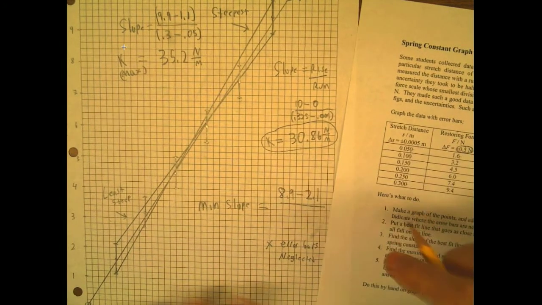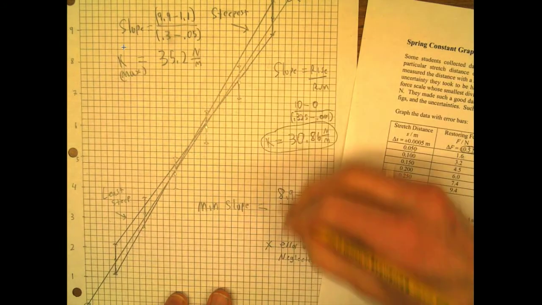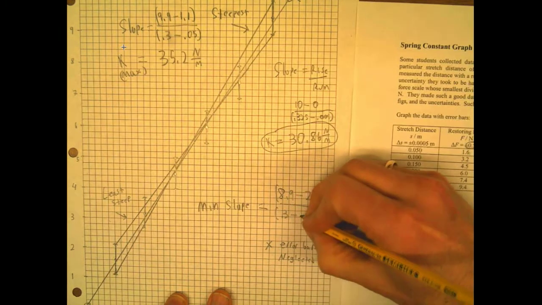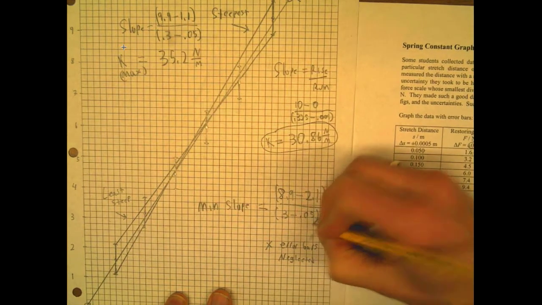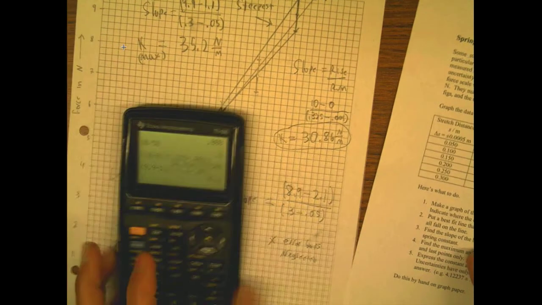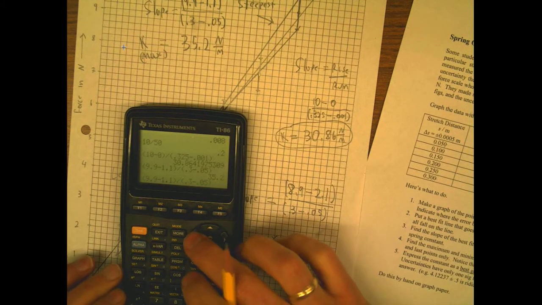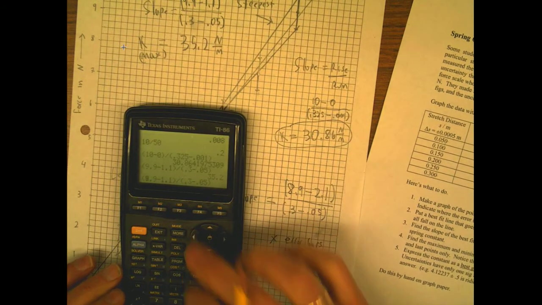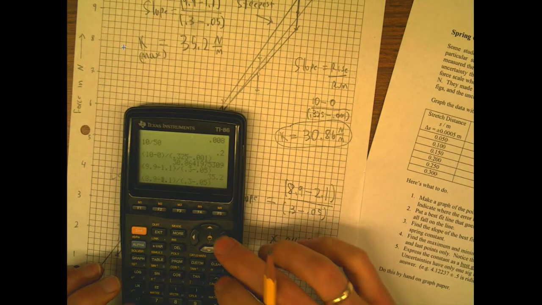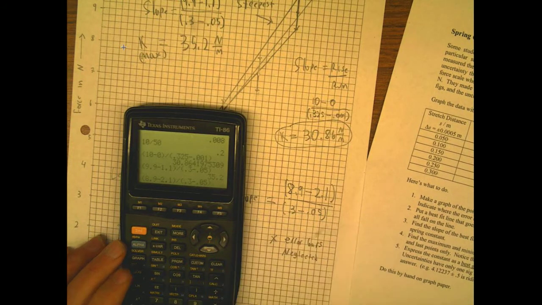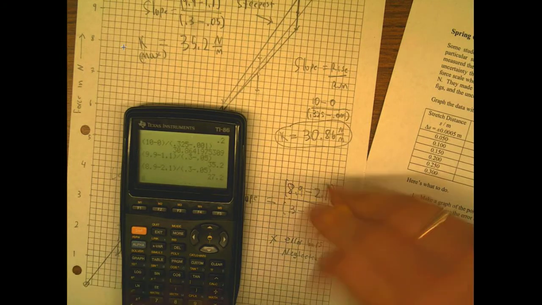And then the run is exactly the same run we had here, 0.3 minus 0.05. And I could do that on my calculator, just change that to 8.9, 2.1, and I'm all set. 27.2.